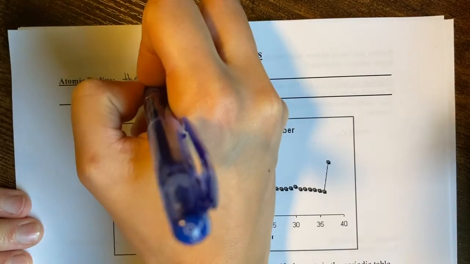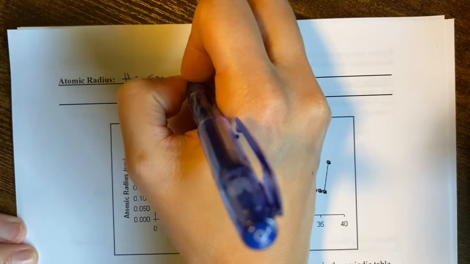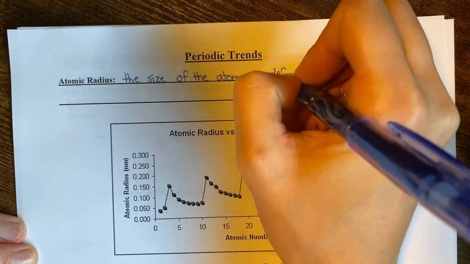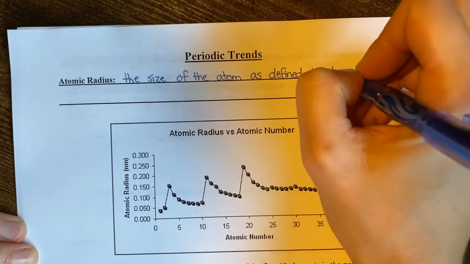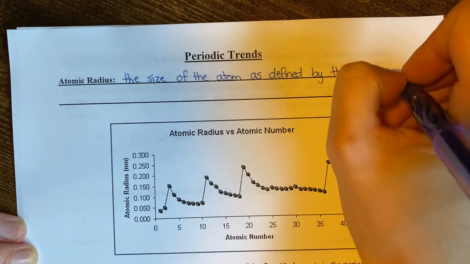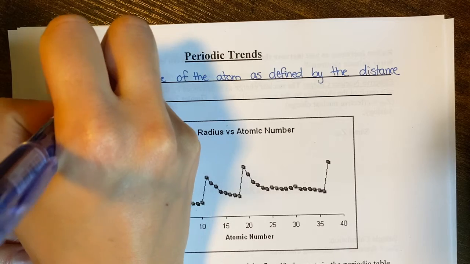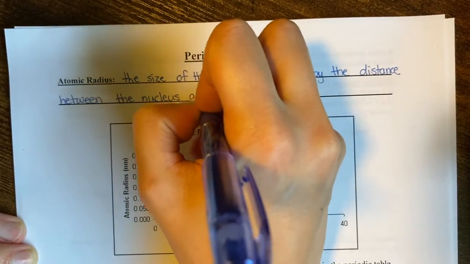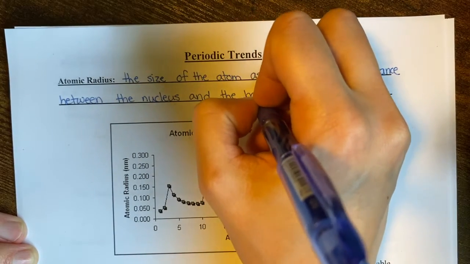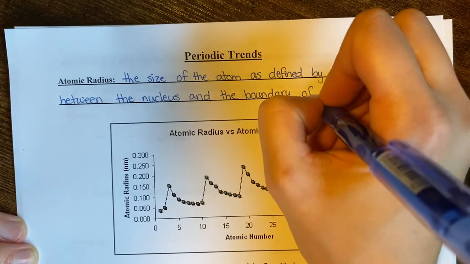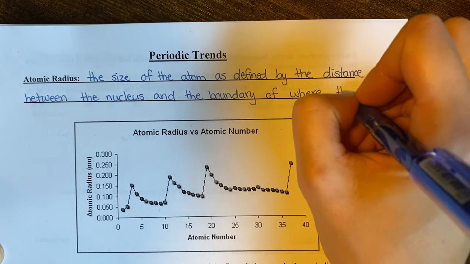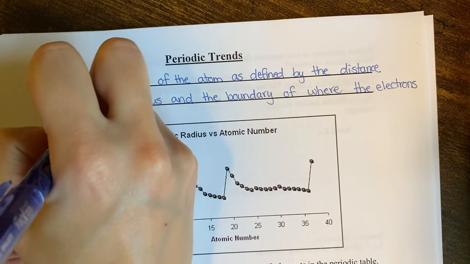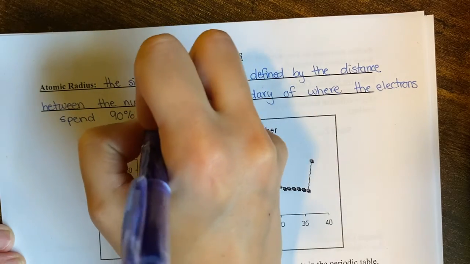It's the size, exactly what you would expect, the size of the atom as defined by the distance between the nucleus and the boundary of where the electrons of that atom spend 90% of their time.